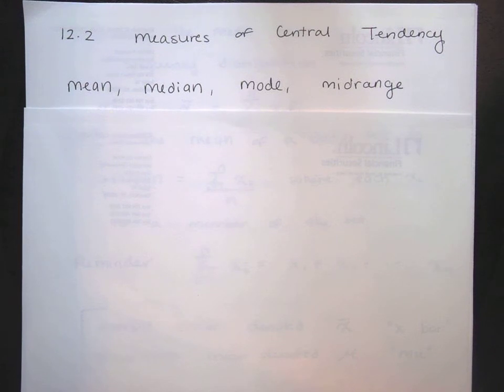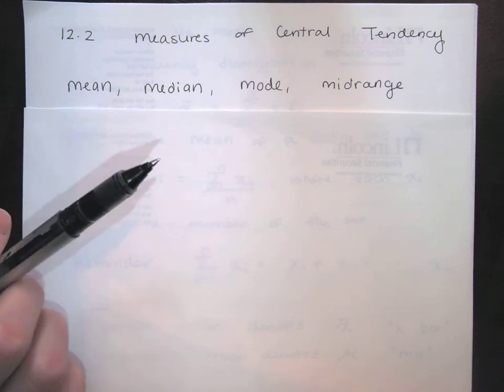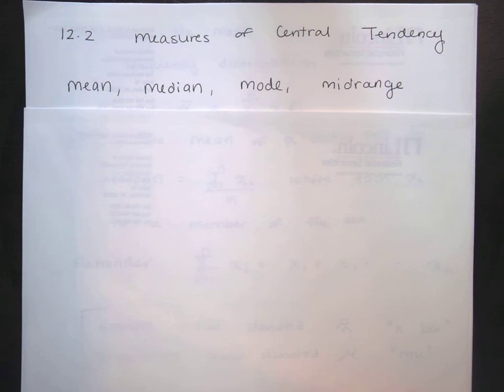Hi everyone, today we're going to be talking about section 12.2, which has to do with measures of central tendency. When we have a given data set, there are different ways to think about where the middle of that data set is. We're going to consider 4 different measures today: the mean, the median, the mode, and the mid-range. The mean and the median are the ones that we will deal with most in the upcoming sections, but we're going to mention mode and mid-range also.